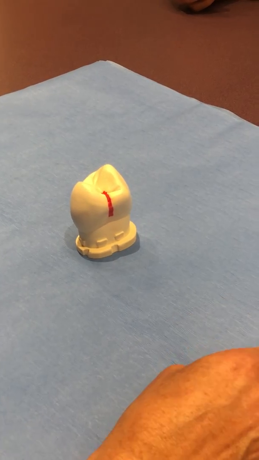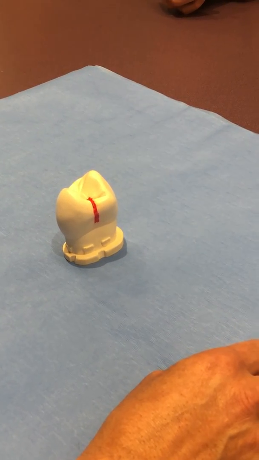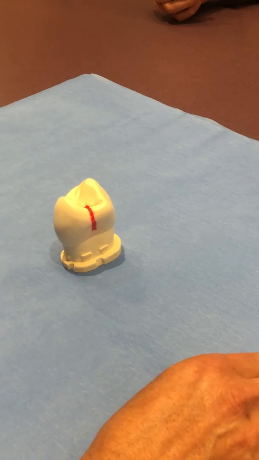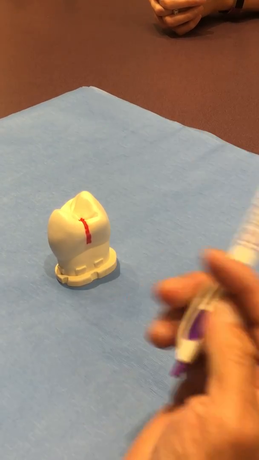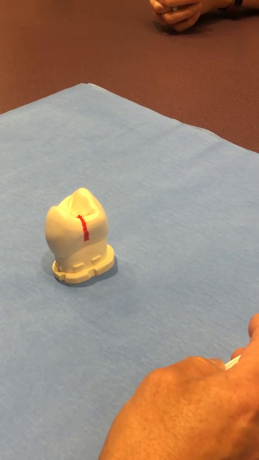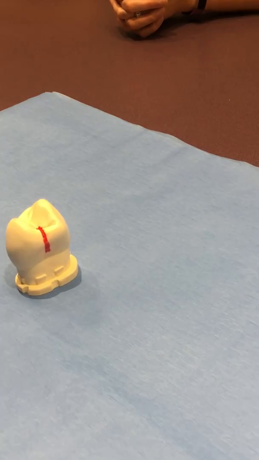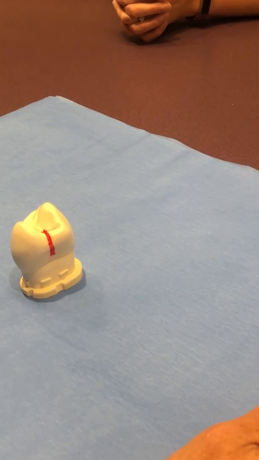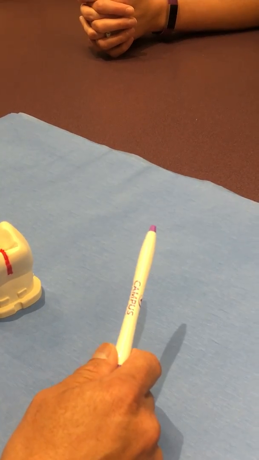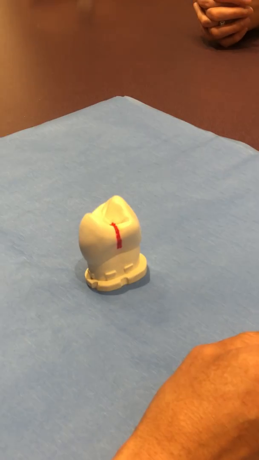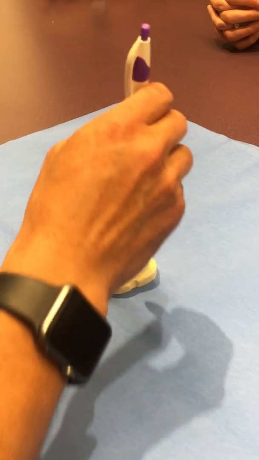What groove is this one? Mesial. Why? Because the groove. Okay, what groove? Mesiolingual developmental? Nope. Close. Mesial developmental? Close. Mesial marginal developmental. Yeah, say it again. Mesial marginal developmental groove.